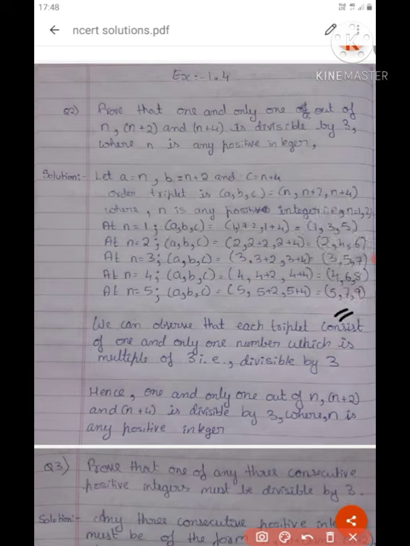We can observe that each triplet consists of one and only one number which is a multiple of 3. When it's a multiple of 3, it's obviously divisible by 3. So this is proved. What did they ask us? Prove that one and only one out of n, n plus 2 and n plus 4 is divisible by 3. We have proved it. We'll go for the next question.